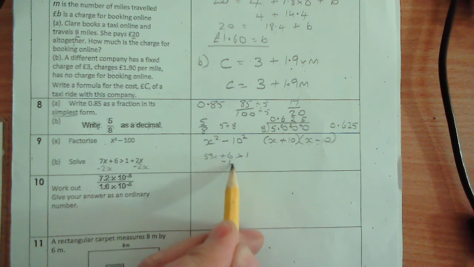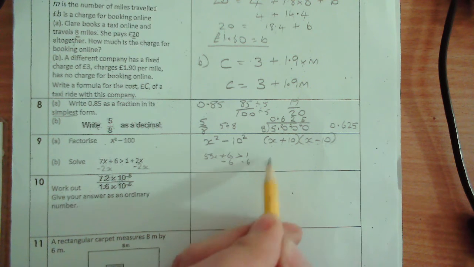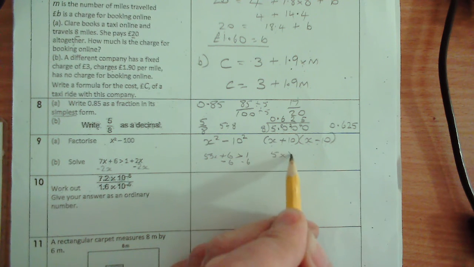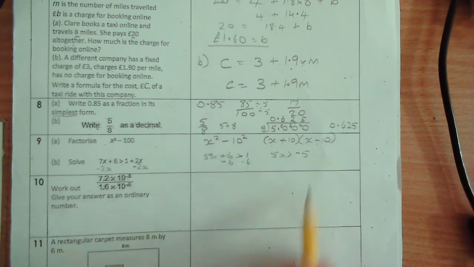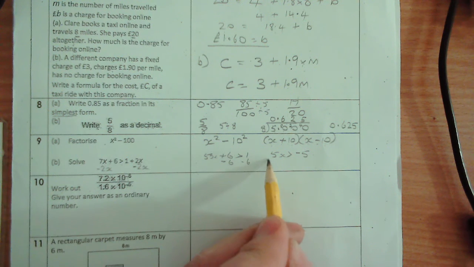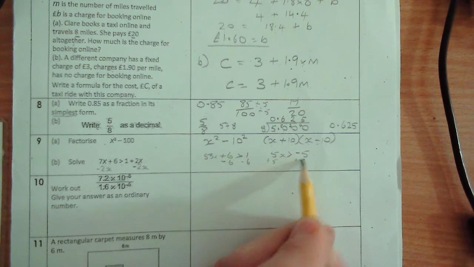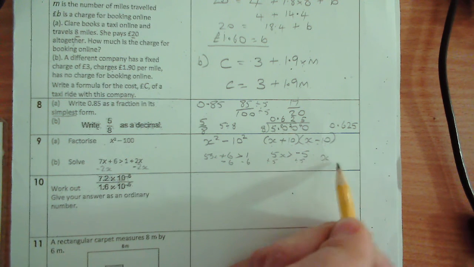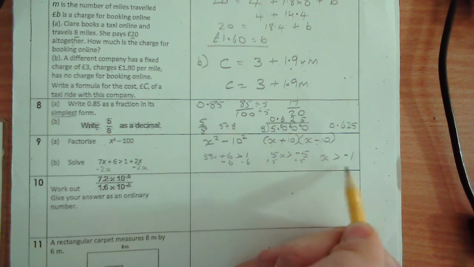I'm now going to take away the 6 from both sides, and that's going to give me 5x is greater than minus 5. Finally, I'm going to divide by 5, so that's going to leave me with 1x is greater than minus 1.